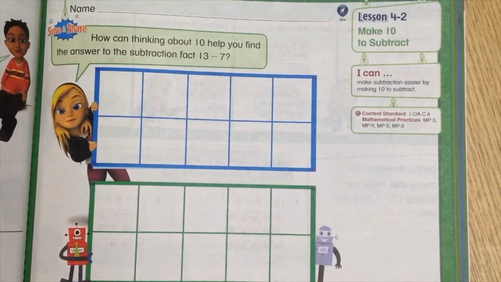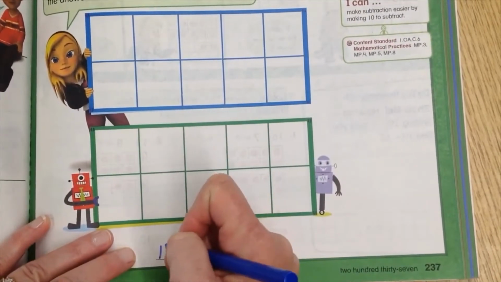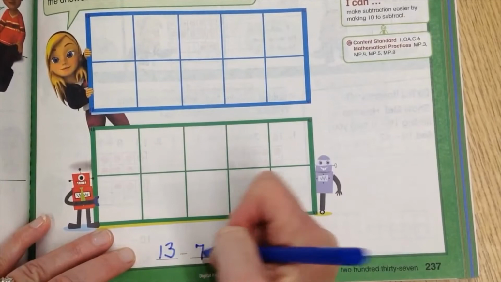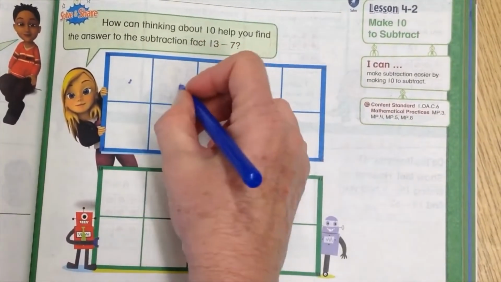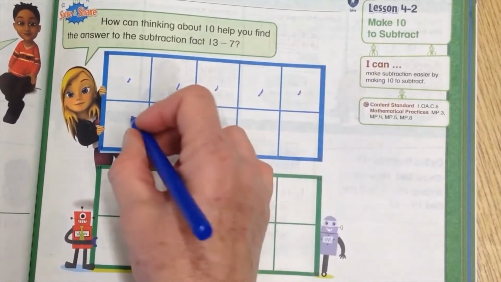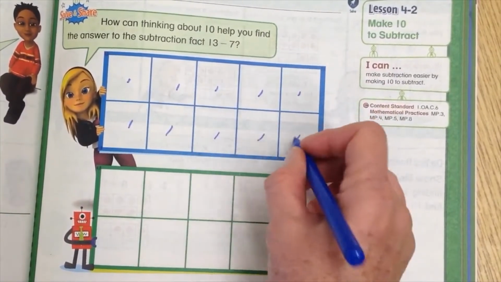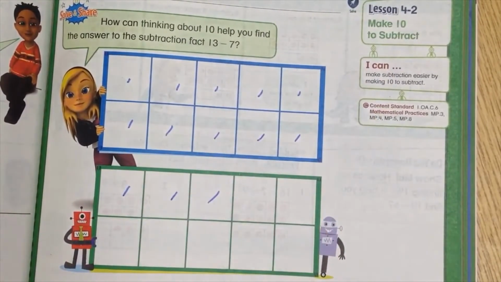So what I'm going to do is down here at the bottom, I'm going to copy 13 take away 7. And I'm going to draw 13 dots. 1, 2, 3, 4, 5, 6, 7, 8, 9, 10, 11, 12, 13. And now I'm going to take away 7 of them.